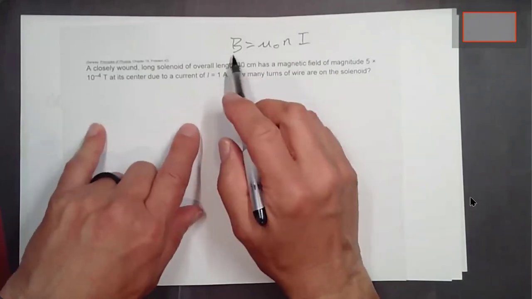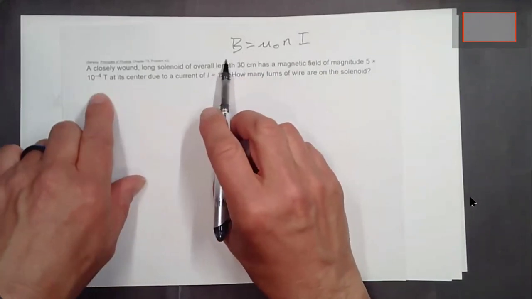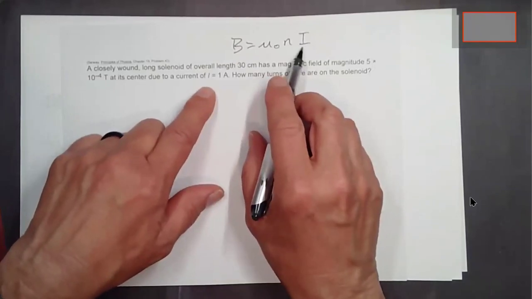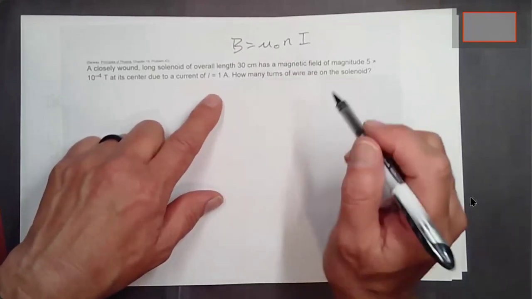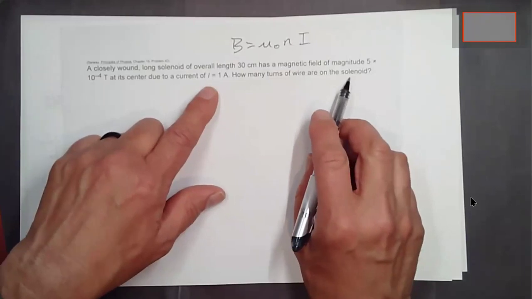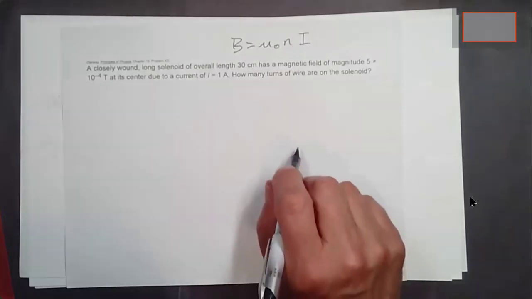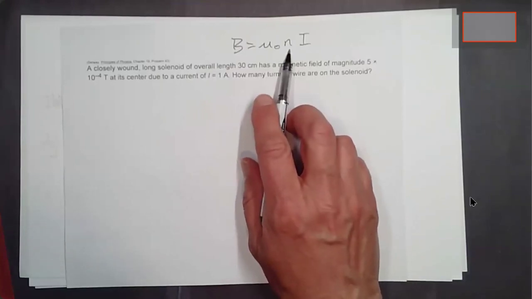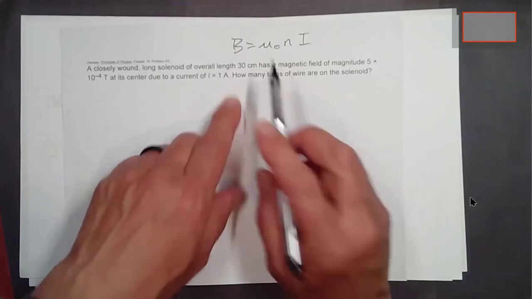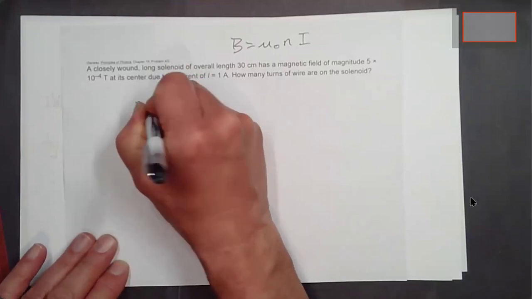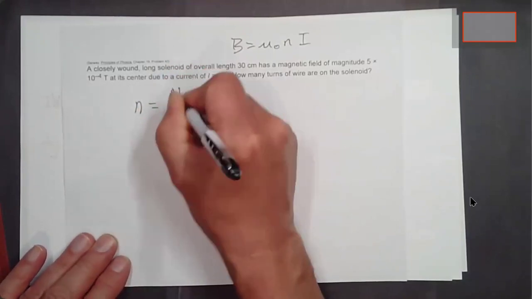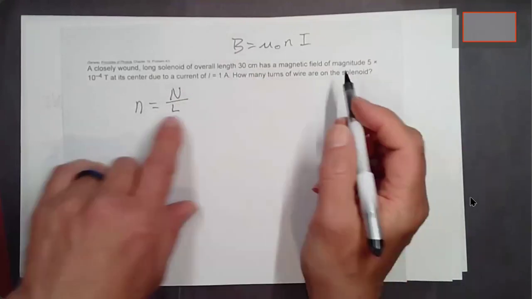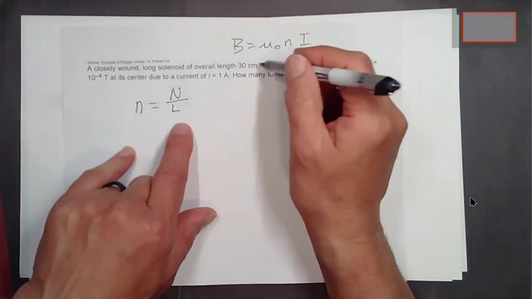They give me a value for the magnetic field near the center. I know what mu naught is. And so how many turns of wire are on the solenoid? Okay. Well, I can solve what I've got here for n, and little n will equal the number of turns on the solenoid divided by the length of the solenoid, which is 30 centimeters or 0.30 meters.